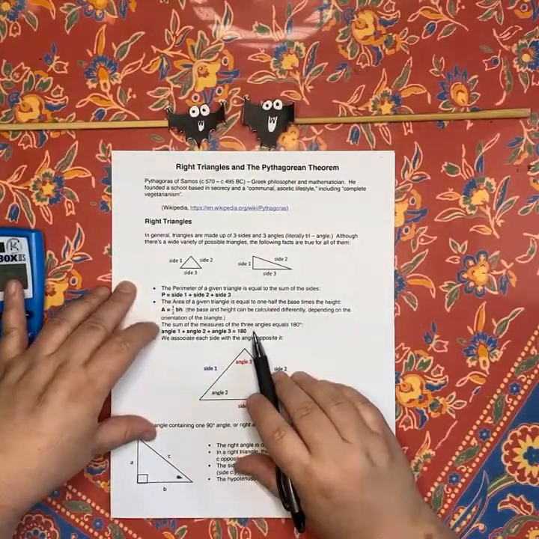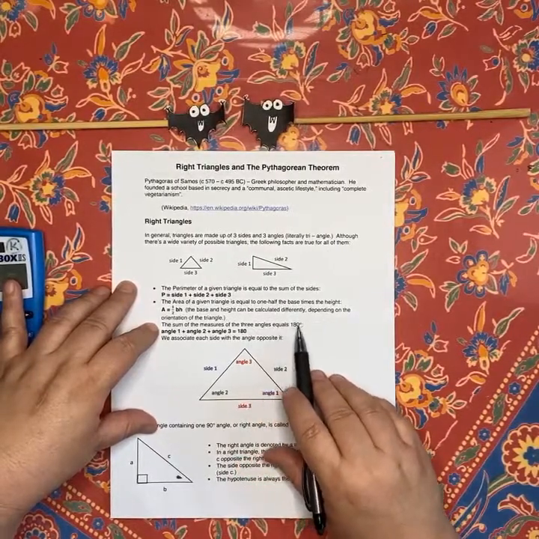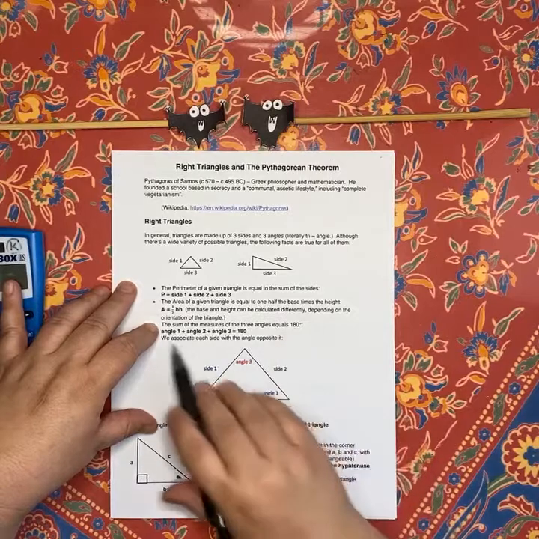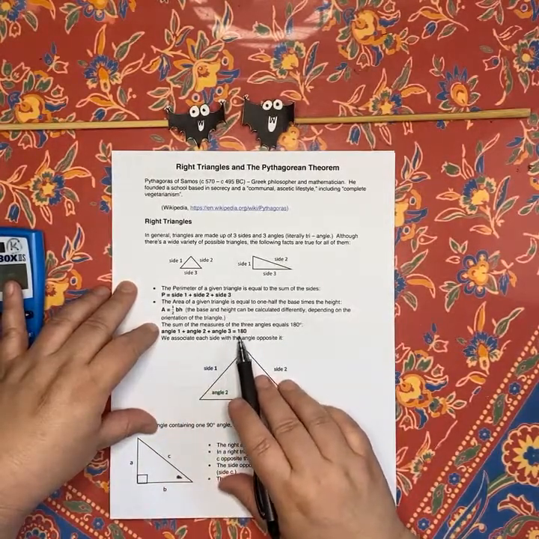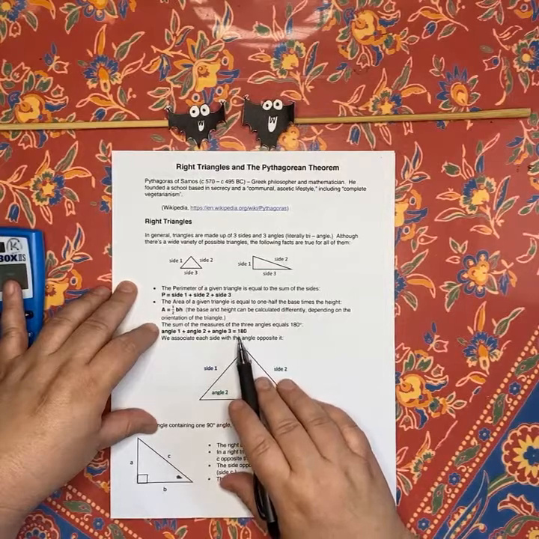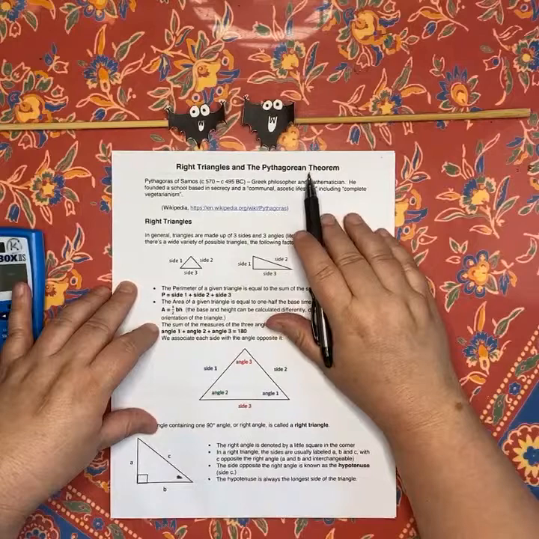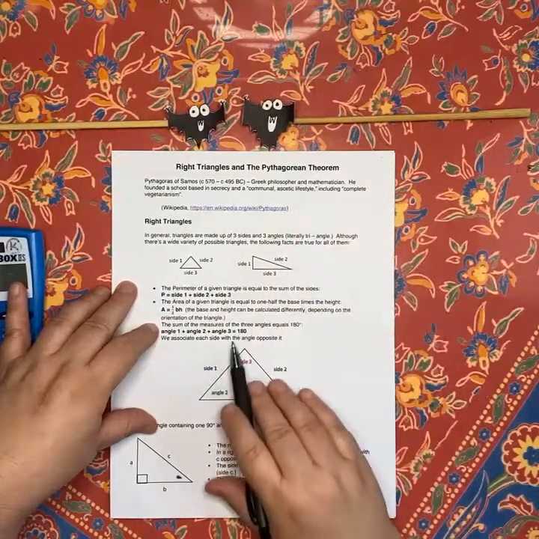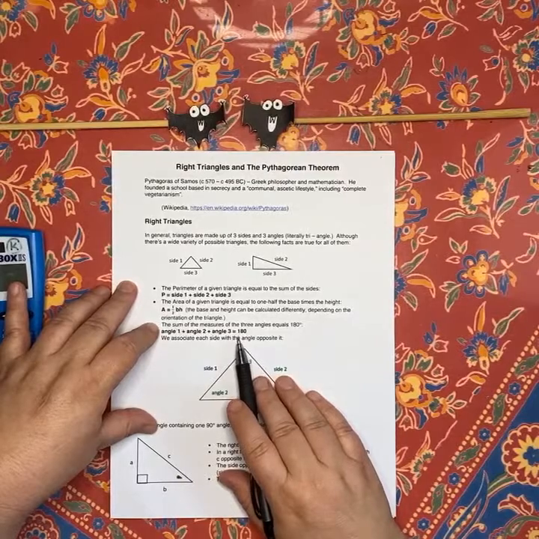We also know that the sum of the measures of the three angles equals 180 degrees. So angle 1 plus angle 2 plus angle 3 is 180, which is a really useful fact about triangles. Although, again, if you're working with the Pythagorean theorem, we're not going to be working so much with angles, but these are still good things to know.